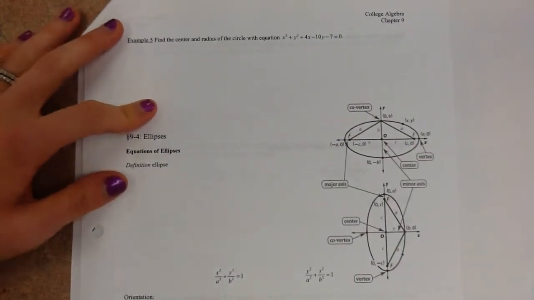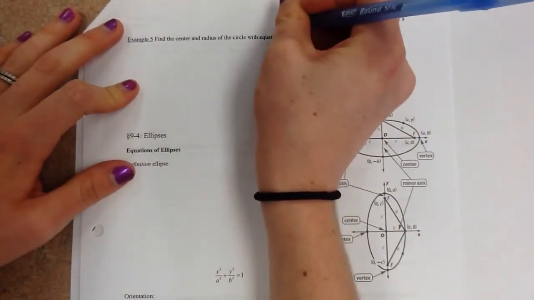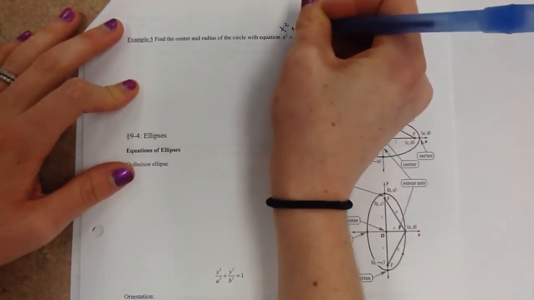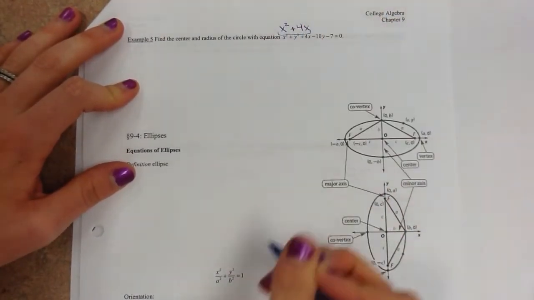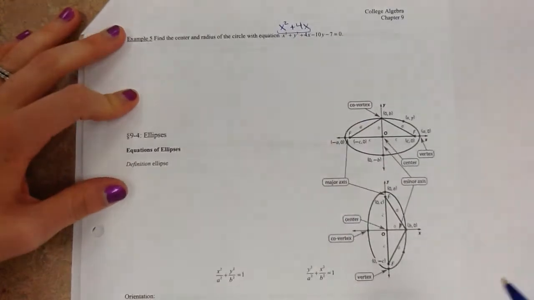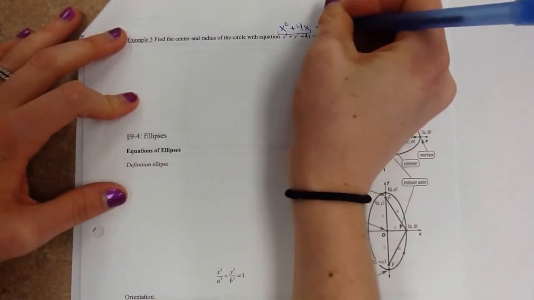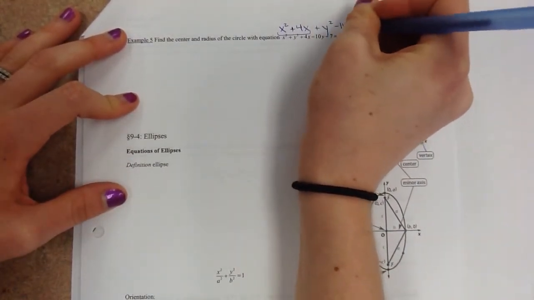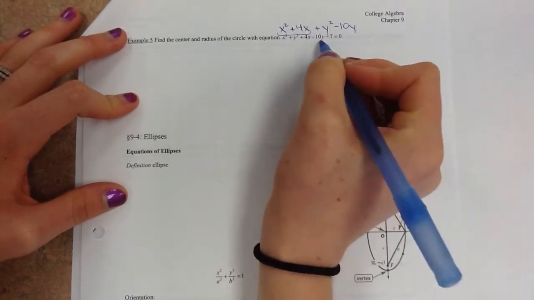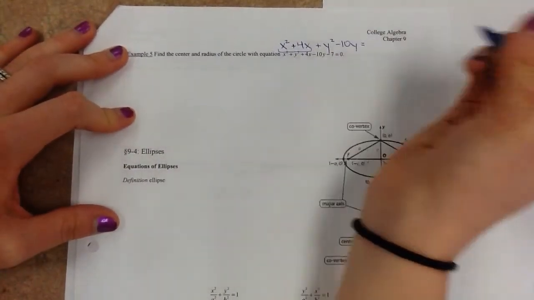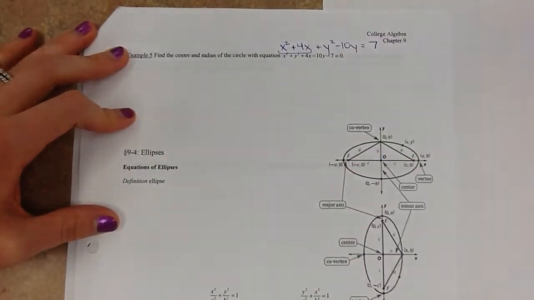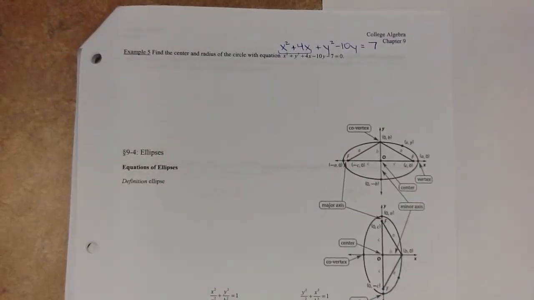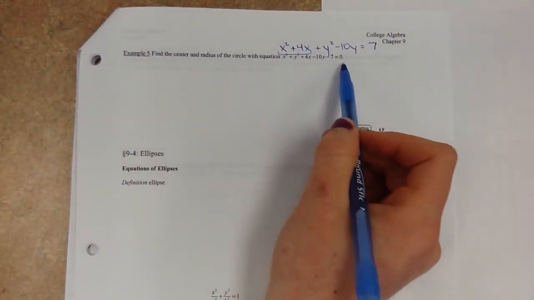What we're going to do is complete the square, so we're going to gather up all the x stuff together, group that together. So I have the x squared and the 4x. I'm going to do the same with y. I'm going to group together my y stuff, so I have a y squared and a negative 10y. And then any constants that I have, I'm going to boot them off to the right-hand side. I had a minus 7, so I just added 7 to both sides.